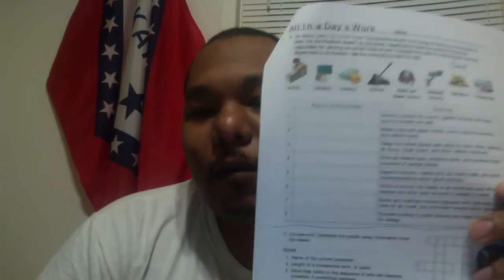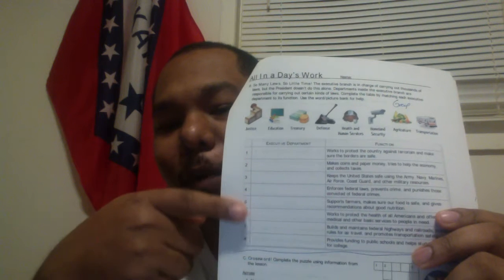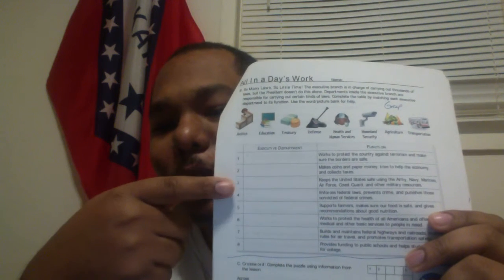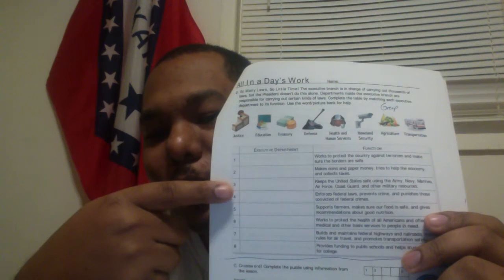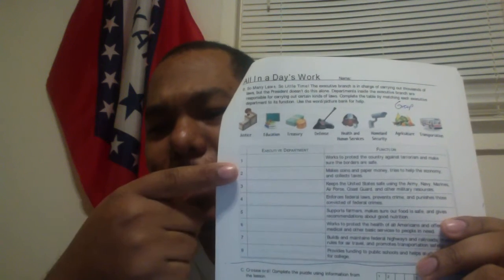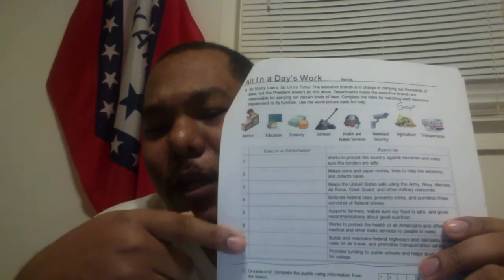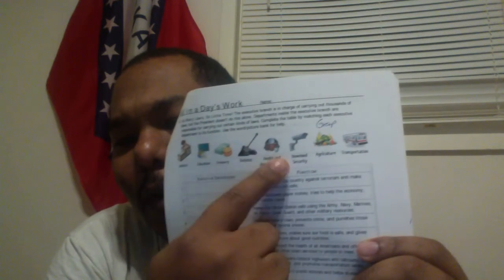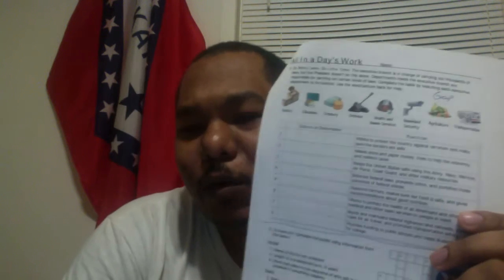Part 3 in A Day's Work. So here, doing a think, pair, share would still be pretty good. You could also do independent practice. I would be okay with doing independent practice. So you have 8 questions here, and they give you the functions, the answers, and here are the possible answers up here. Yes, you can do this as a group, but like I said, you'll be totally fine with doing this as independent practice.